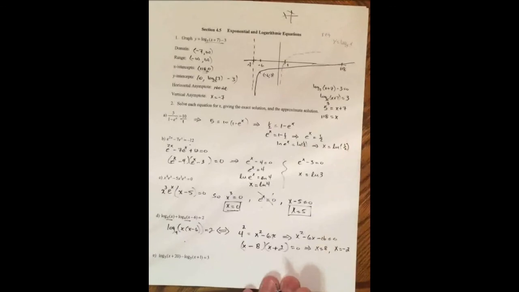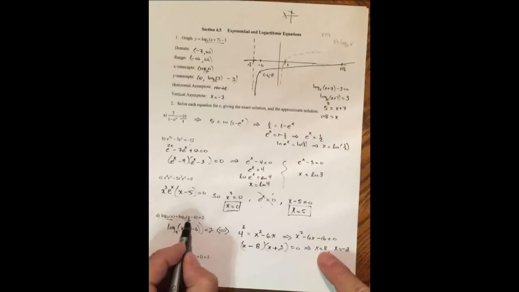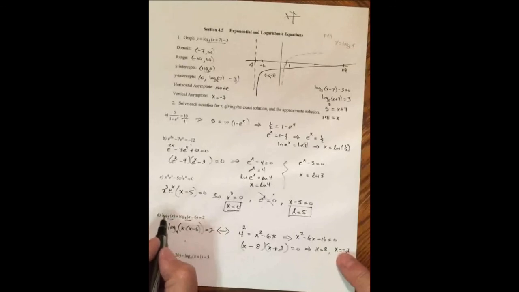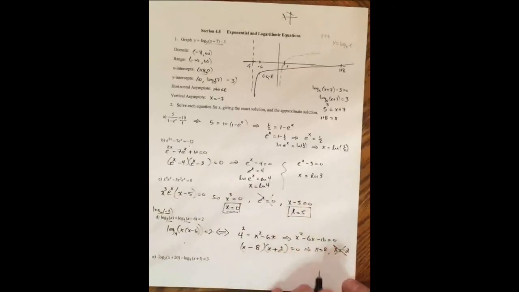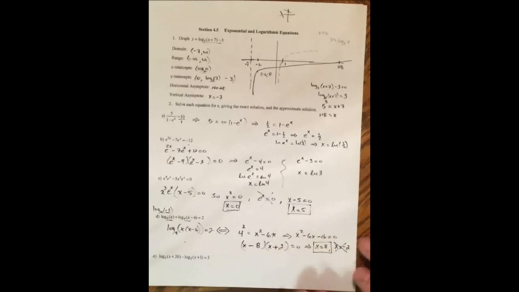Now, you always have to check these. If I plug in, let's go back to the original. If I let x equal 8, that makes sense, and 8 minus 6 is 2. That makes sense. But if we check negative 2, we've got the log base 4, and that does not exist. This has to be positive. So that means this is a spurious or extraneous solution. Your only solution is x equals 8.